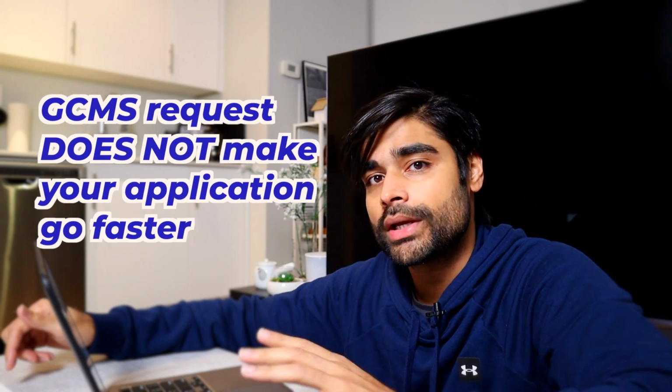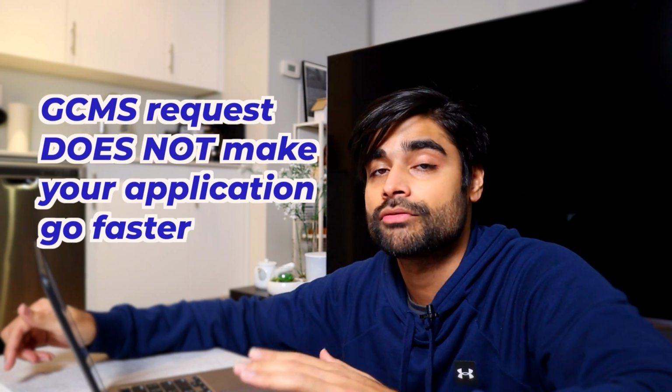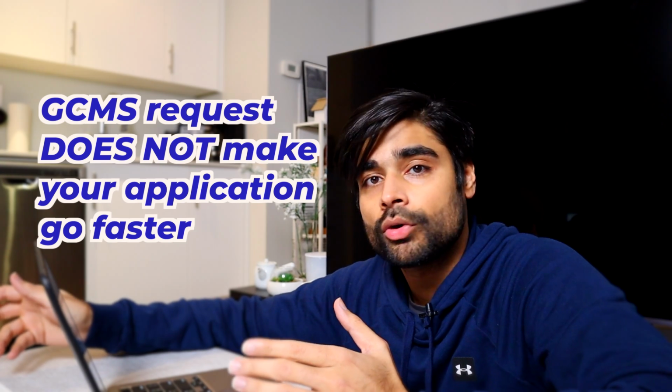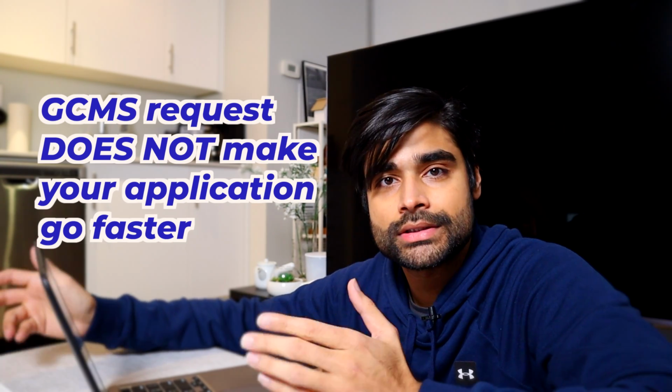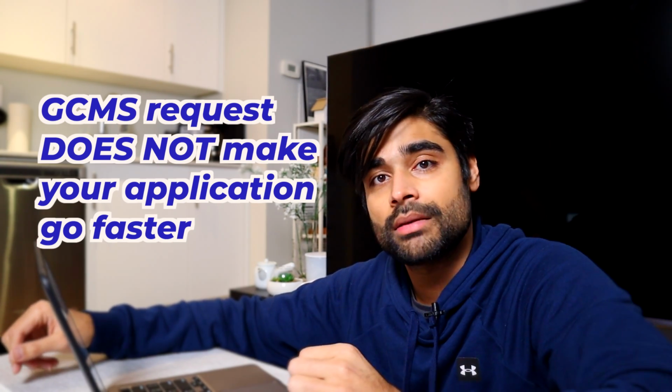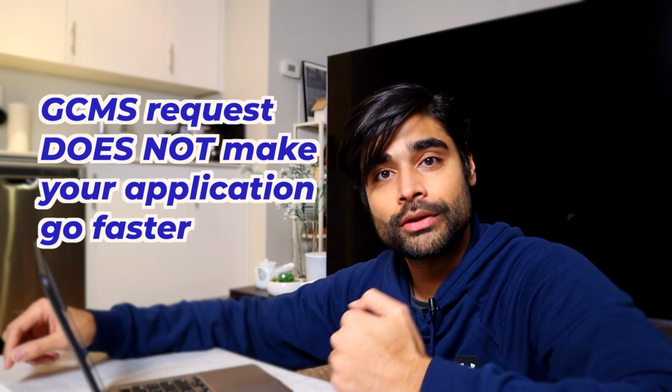And I'd like to point out something. Raising a GCMS request does not really trigger any action from IRCC. So let's say your application was stuck at a particular stage. You raising the GCMS note request is not going to speed the process along. Okay? And it could just happen that sometimes when you raise a GCMS request, you receive an update in your application around the same time, and that may lead a lot of people to believe that it was because of the GCMS request that their application got sped up. But that's not the case.